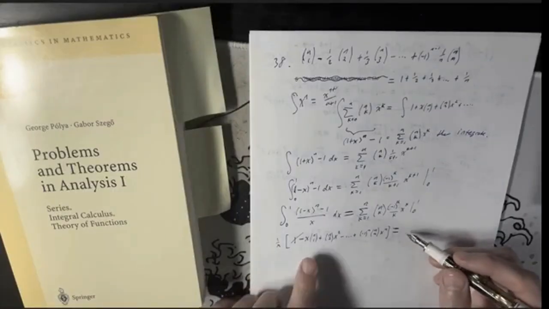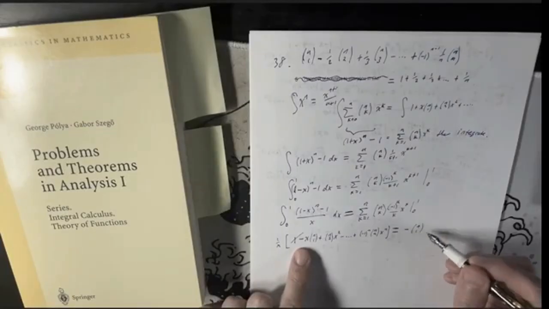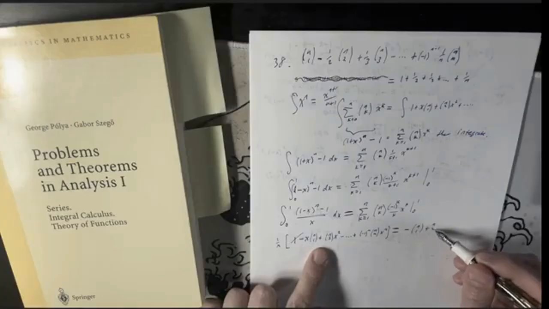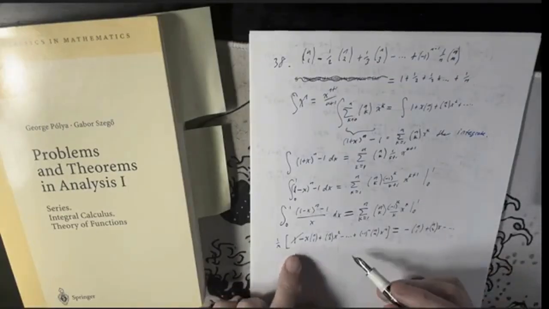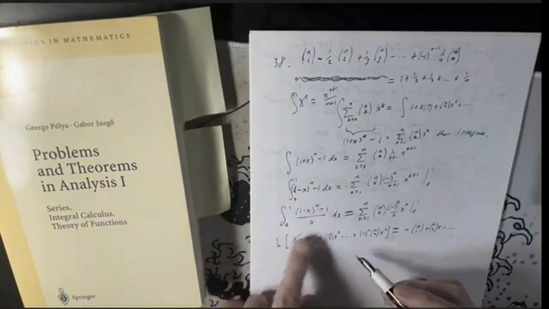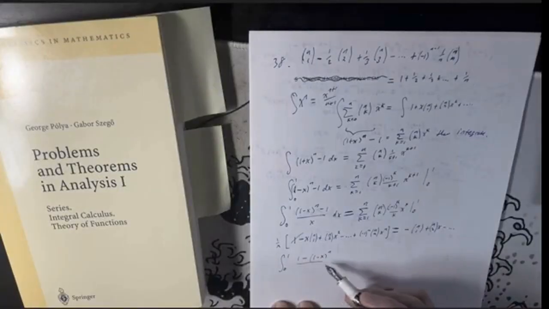Okay, so we are going to negate it. We should negate it at the beginning, because I'm getting the wrong sign. So we'll take the negative of this function. So we'll take like 1 minus x to the n over x.